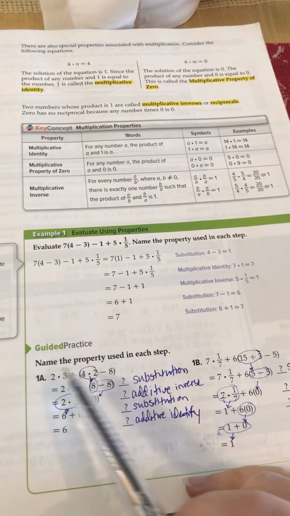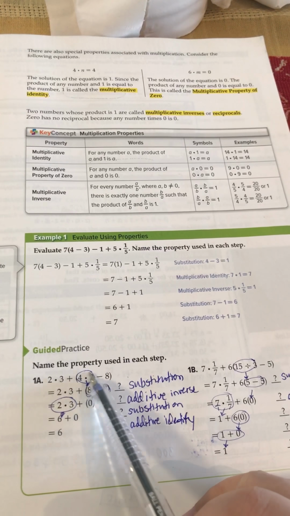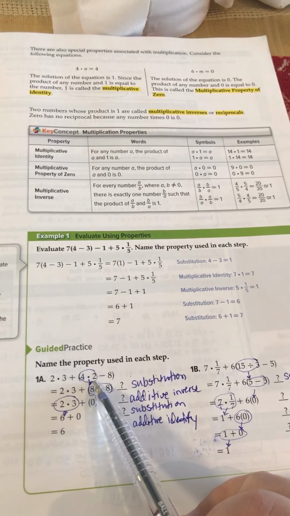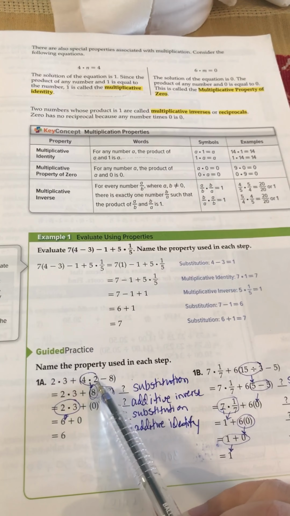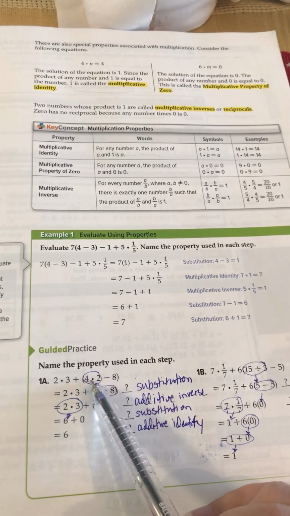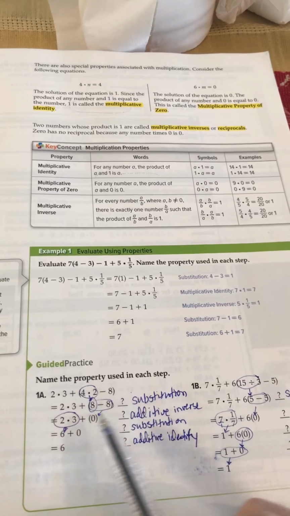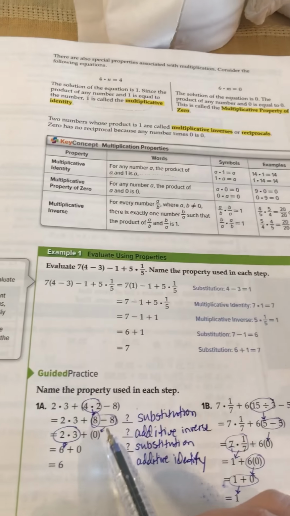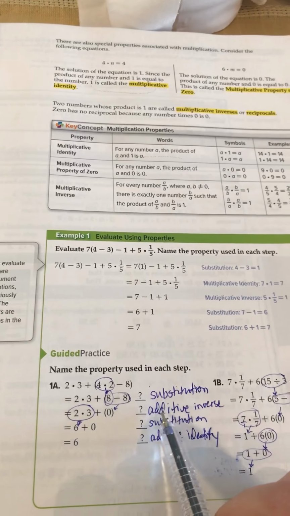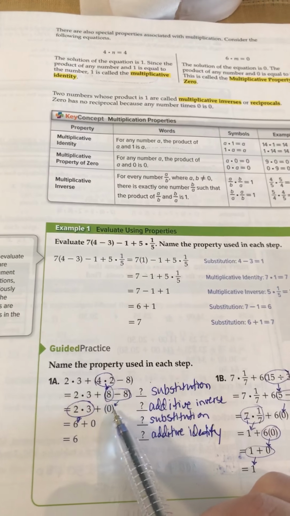If they give you something and it says name the property used, when you multiply or divide or use an operation, you would be using substitution because 4 times 2 equals 8. So I'm substituting 4 times 2 and putting an 8 instead. So this property is substitution. And then we have 8 minus 8, which if we look down here is the additive inverse, which means that when you have a number and you take away the same number, that property says that it would equal 0. So we've replaced 8 minus 8 by 0.